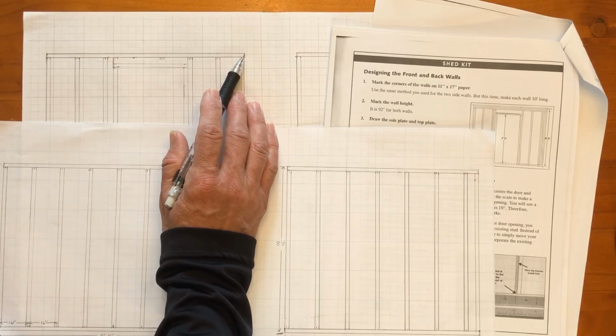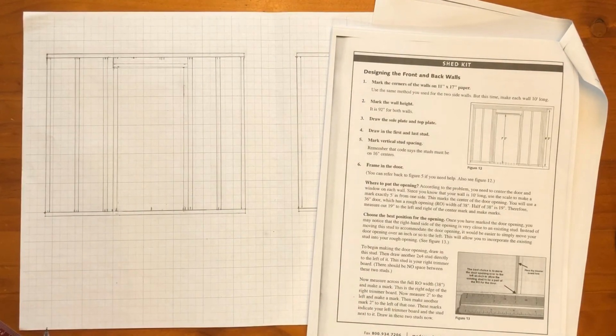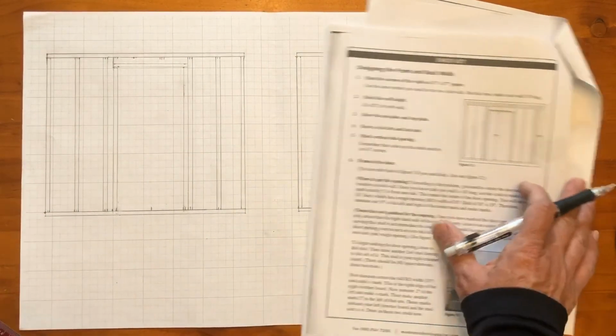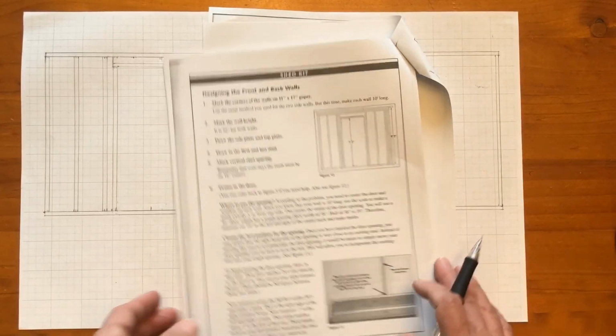Looks to me like making it 8 feet 2 inches. So we might have to come back to that. I'm not going to draw that in right this second. We might come back to that, okay?